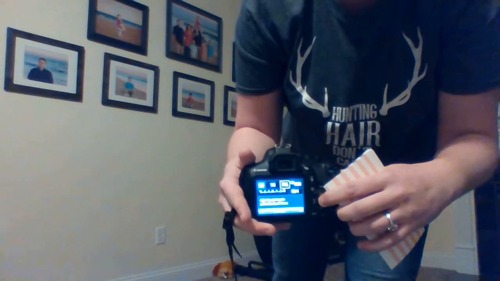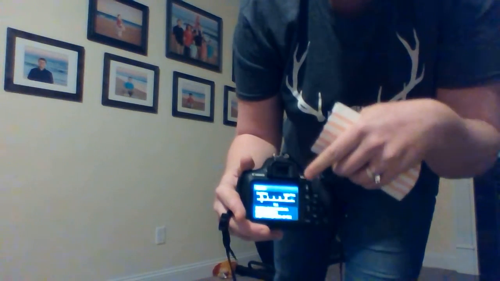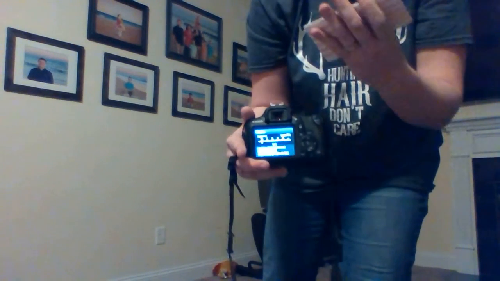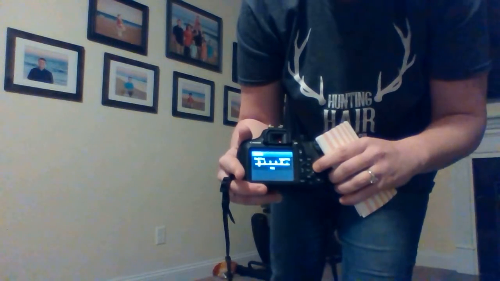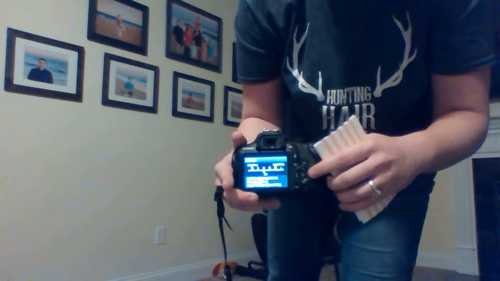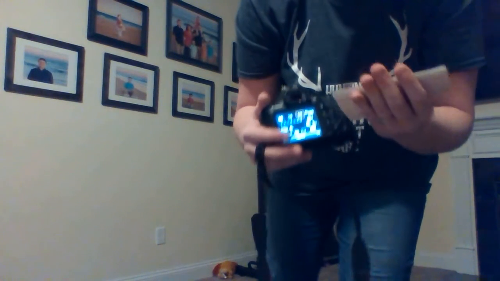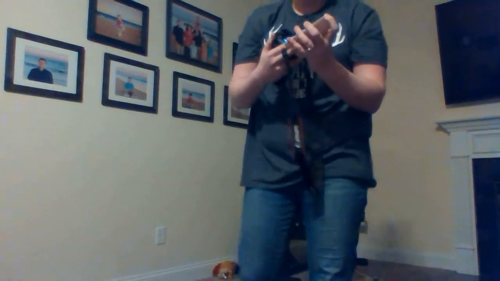To select that, we'll hit set, and then it'll take us to the screen that shows us the F numbers. Then you'll just use the left and right arrows to adjust to the aperture setting that you want, and then click set. So now you know how to set the aperture on your camera.